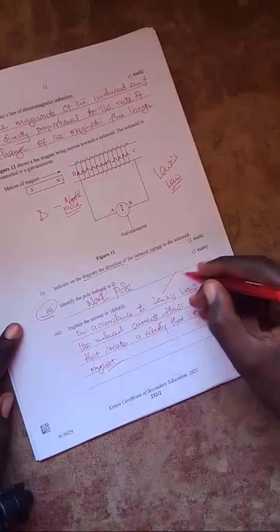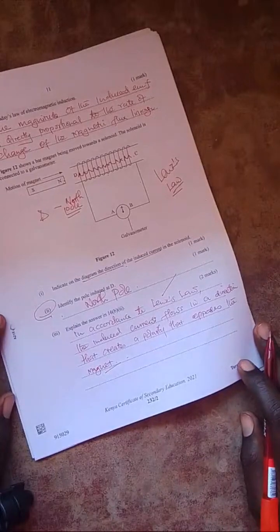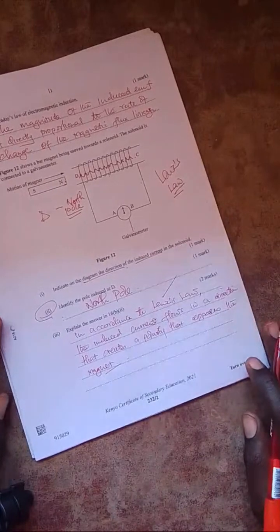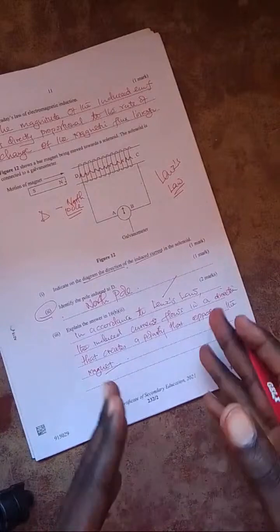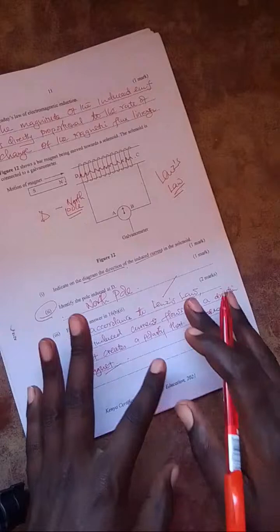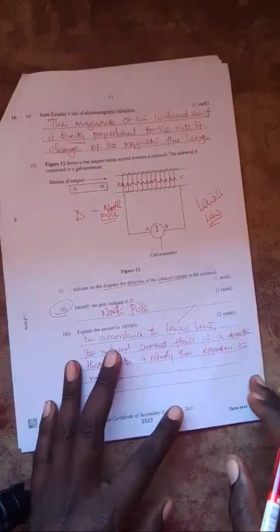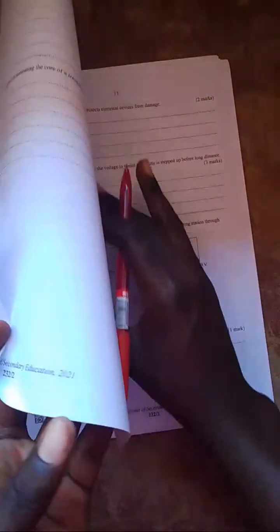The issue to mention with Lenz's law, you are very much correct. Then now you explain how it comes in. You're done with that part. Therefore, you can proceed to the next part.